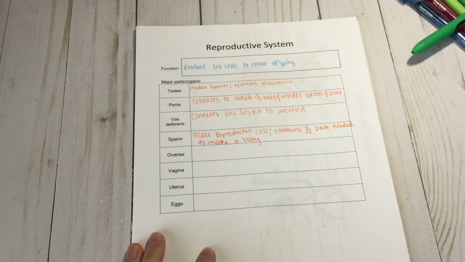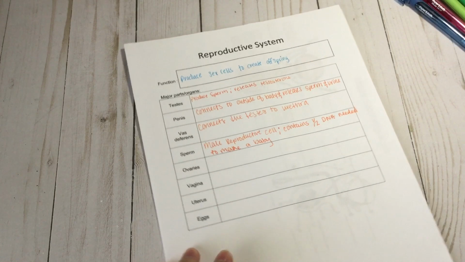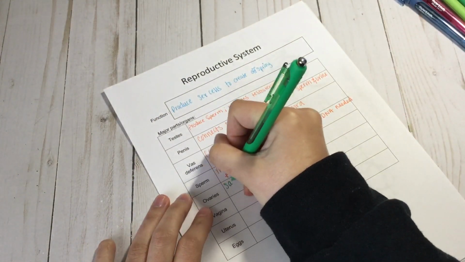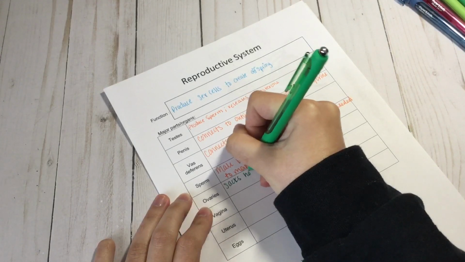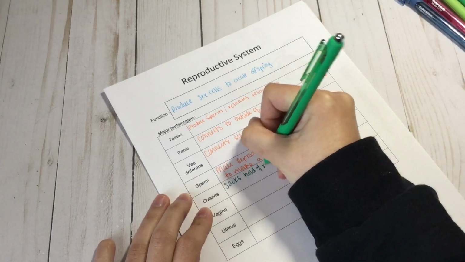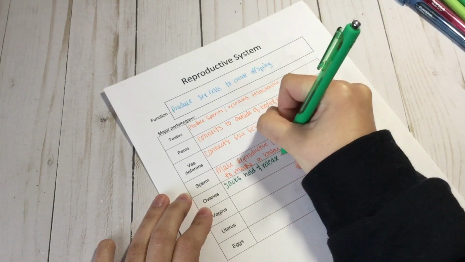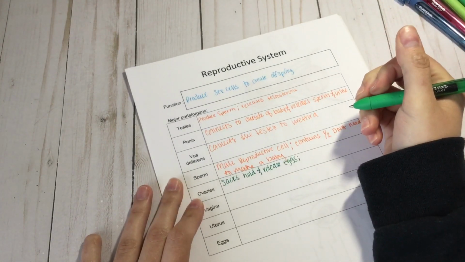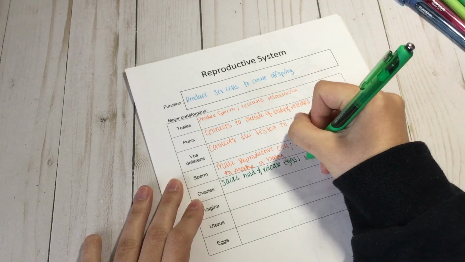All right, moving on to the female section. The ovaries are sacs that hold and release eggs. Also produces estrogen.